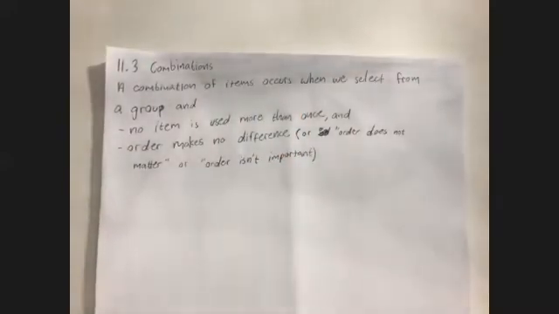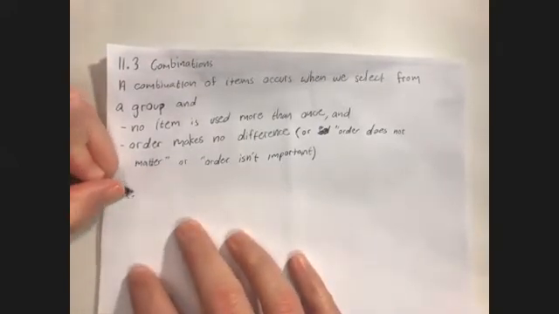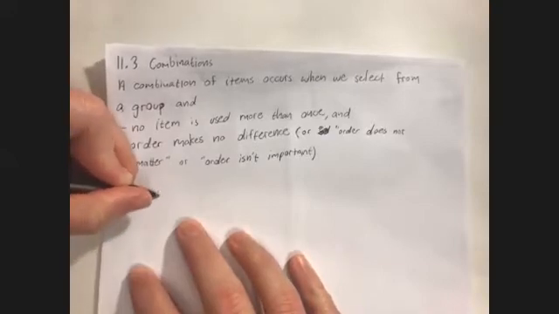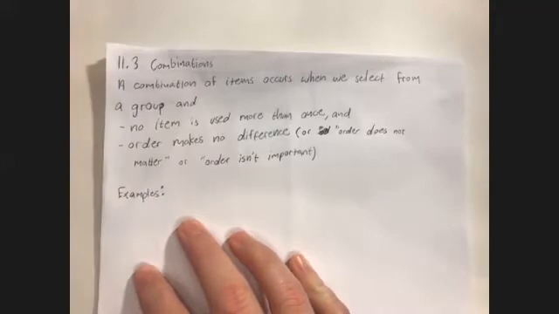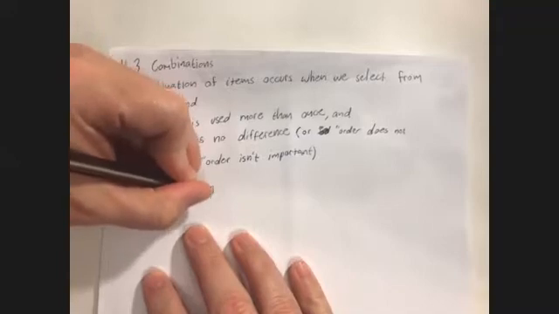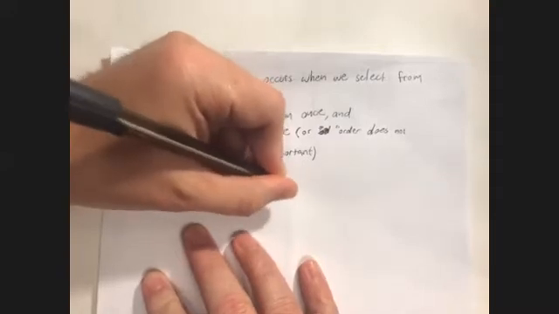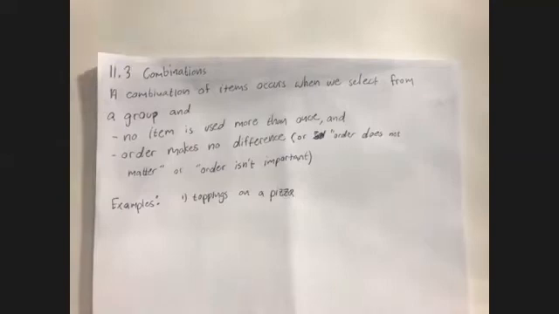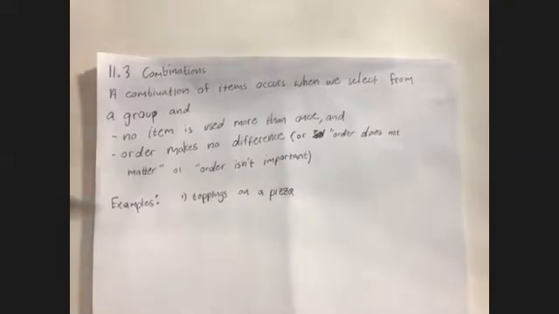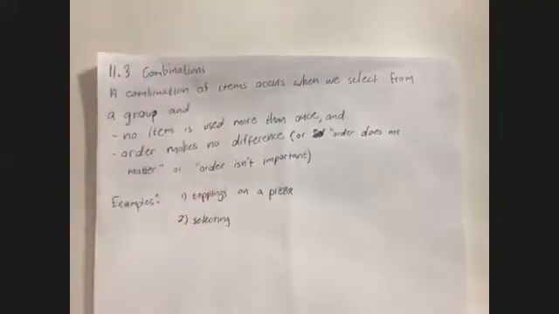So examples of where this will come into play are as follows. The one we mentioned in the last video was toppings on a pizza. You wouldn't say put the pepperoni first, then the onions, then the mushrooms. Generally, they just put whatever's first on the line. Okay. Selecting members of a committee, that's something you're going to see in the homework.